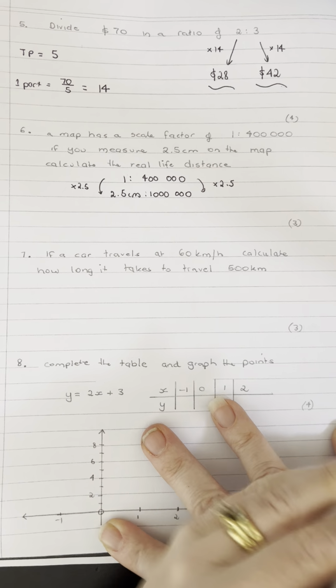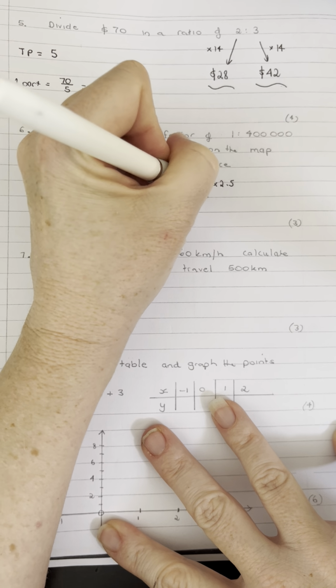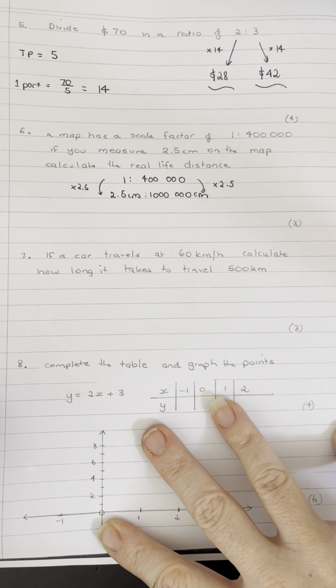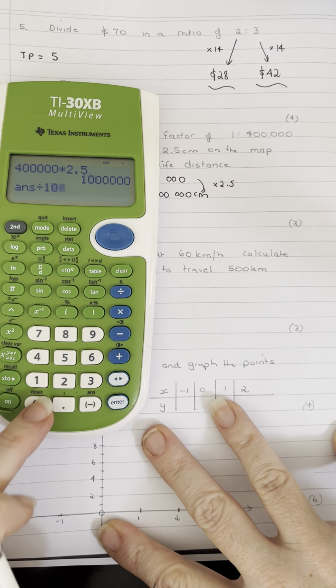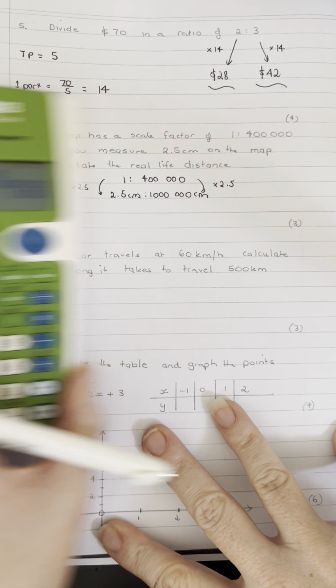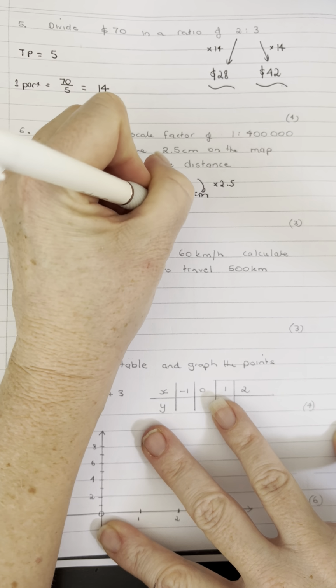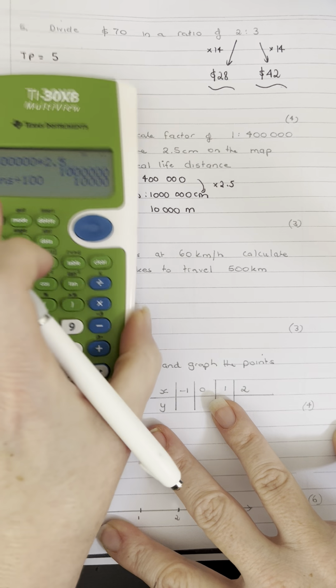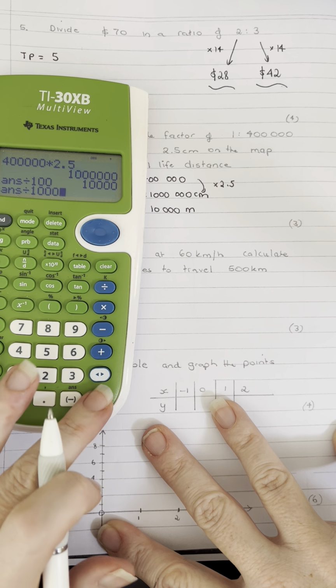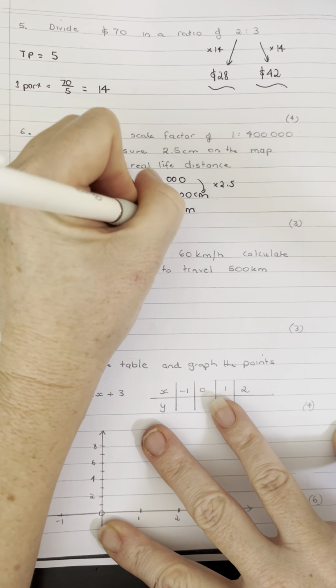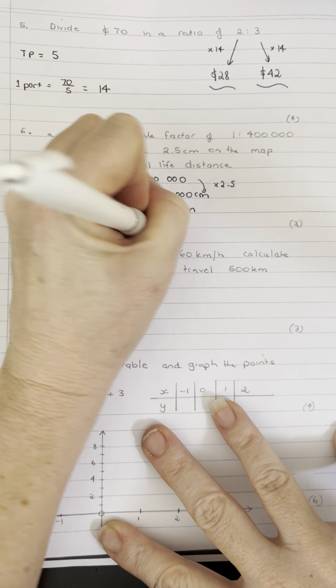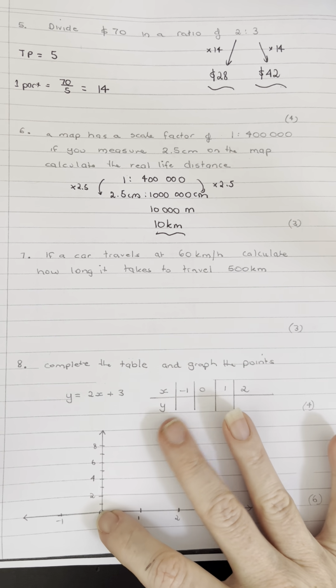1 million, and that is centimetres. Now, I obviously don't want to give my answer in centimetres, so I'll divide by 100, and that tells me 10,000 metres. And then I can divide by 1,000, and that will tell me 10 kilometres is my real life distance.